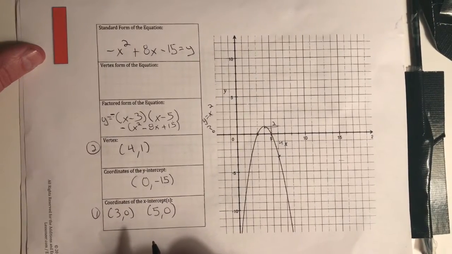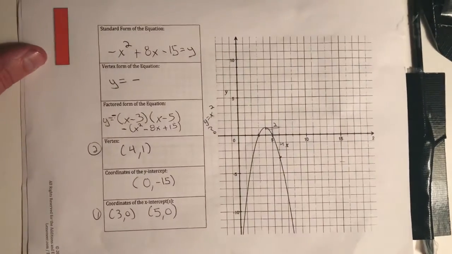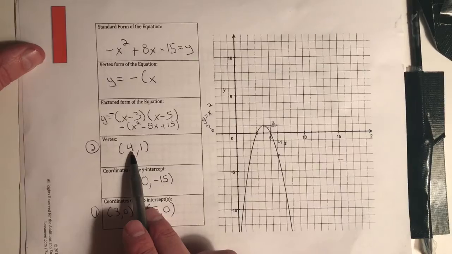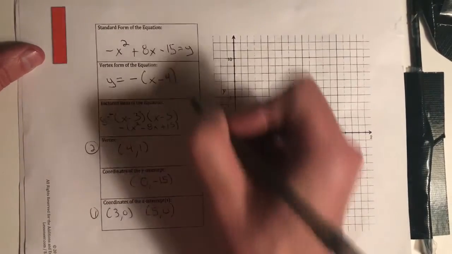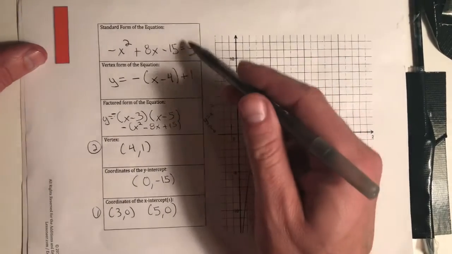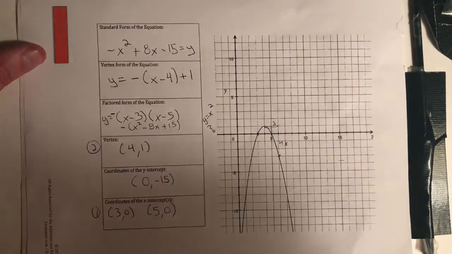Vertex form of the equation is going to be y is equal to negative. We know it's going downwards. (x take away the x coordinate of the vertex, 4) squared, and then up plus 1. And now we have all 6 points completed correctly, and that is the red video.